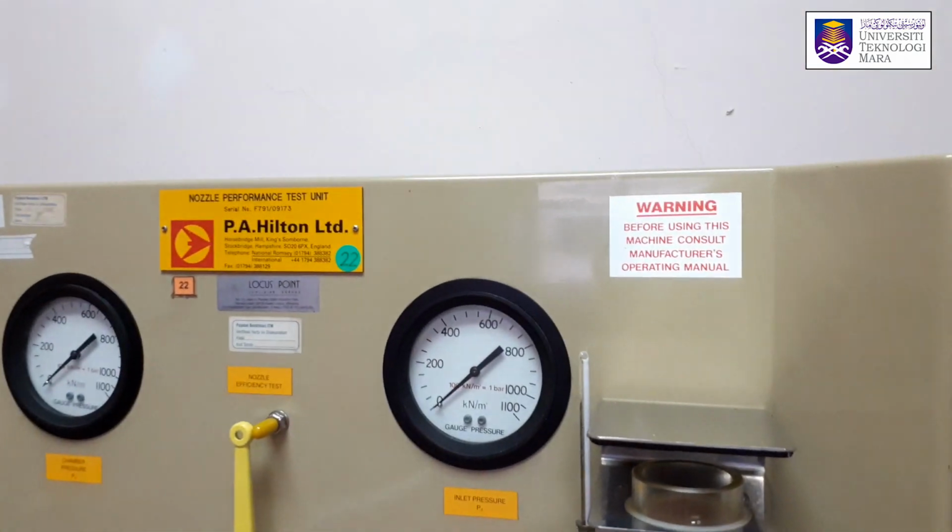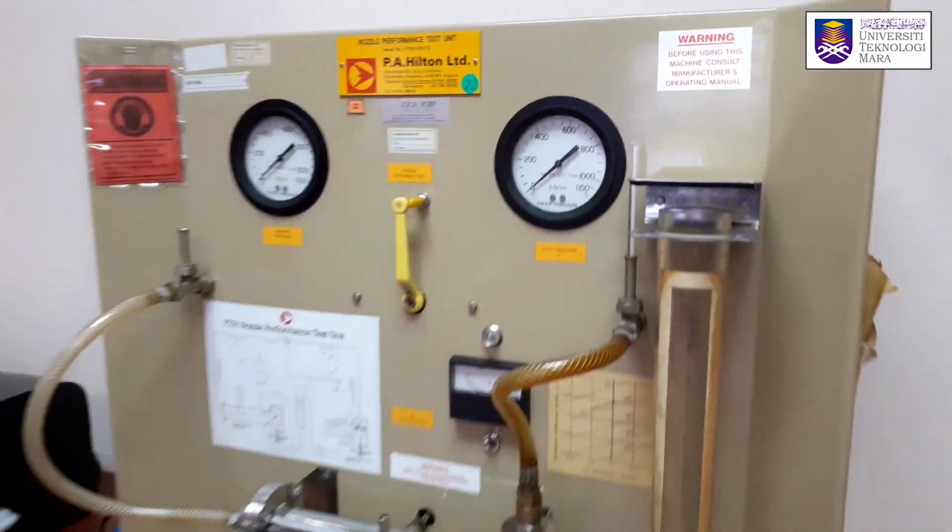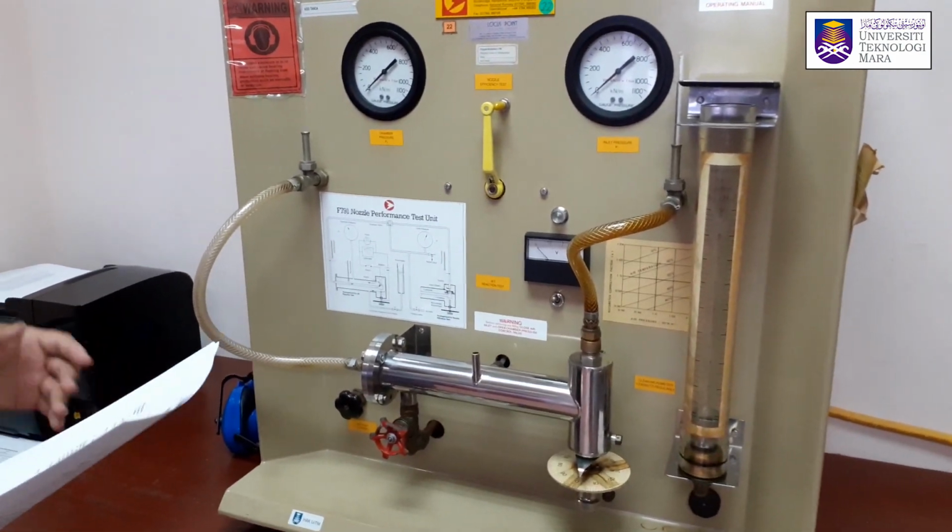Today we're going to talk about the determination of jet velocity and nozzle efficiency experiment. Nozzles are vital components in the world of engineering. You can find nozzles in turbines, jet propulsion, and rockets.